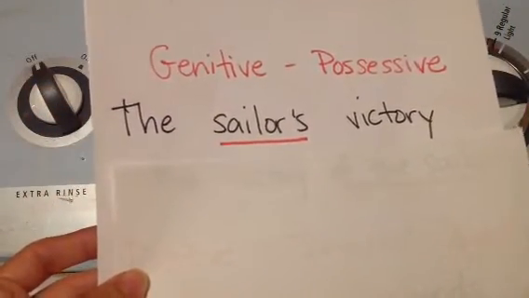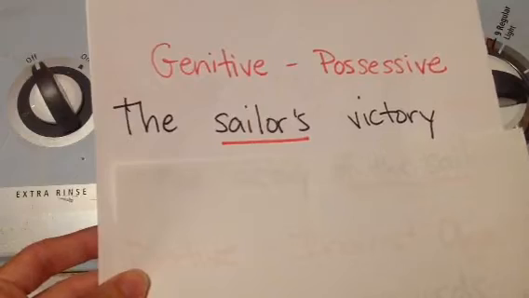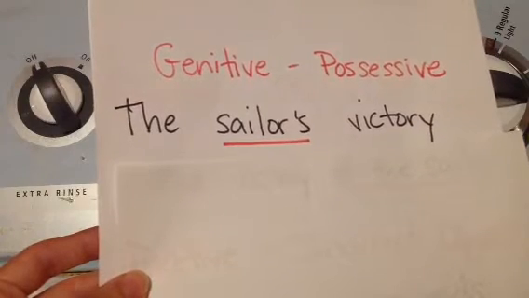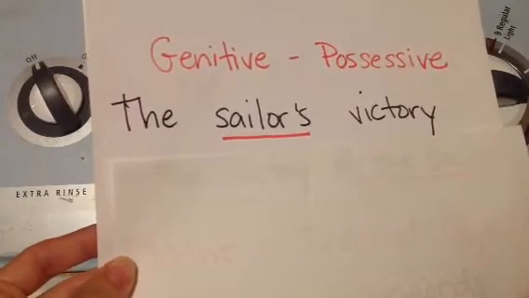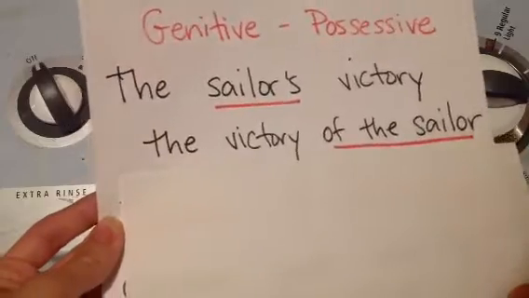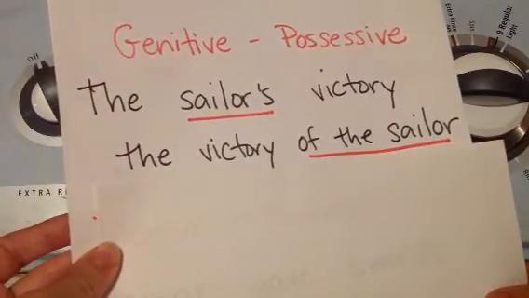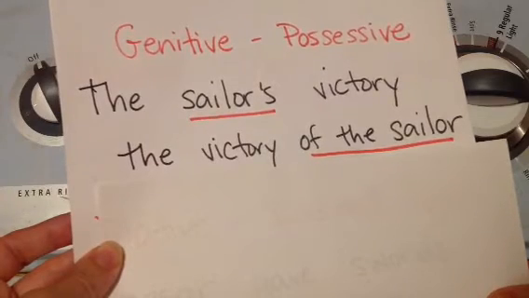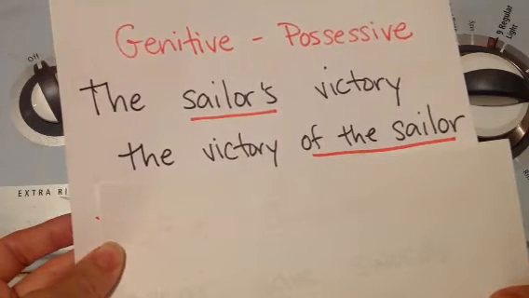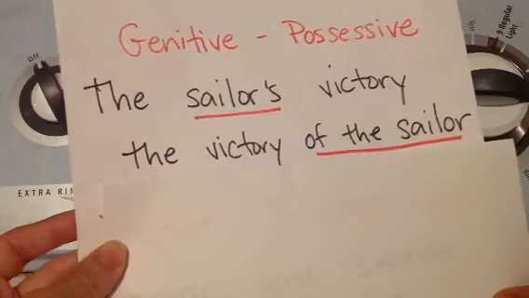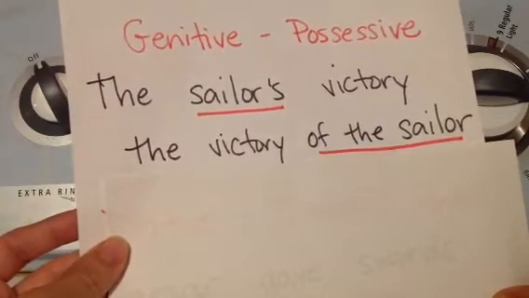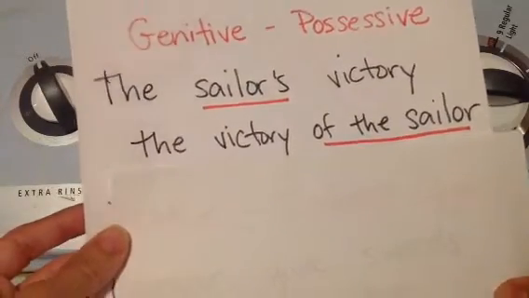The next one is genitive, which is possessive. So our sample here is the sailor's victory. Sailor's shows us that it's possessive. We can also say the victory of the sailor. And in Latin, it's really helpful to get into the habit of saying of the sailor when we use the genitive ending. And that'll make sense the further you get in Latin. Just trust me for now.